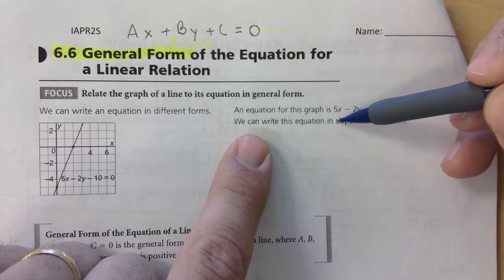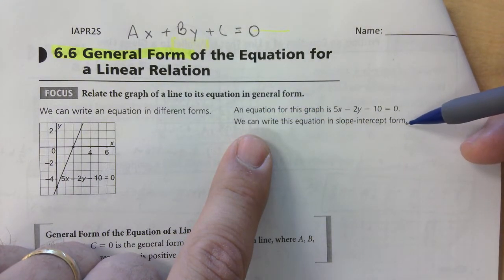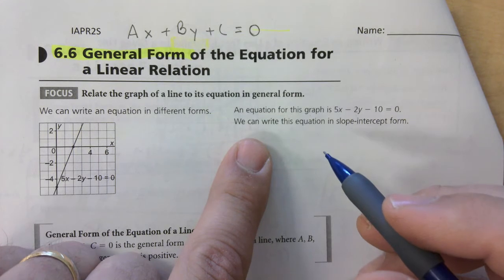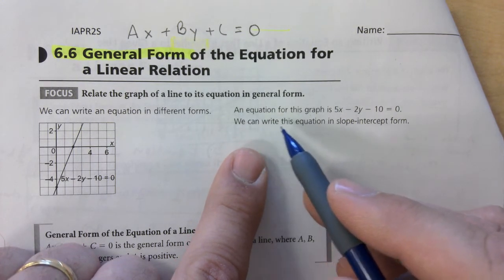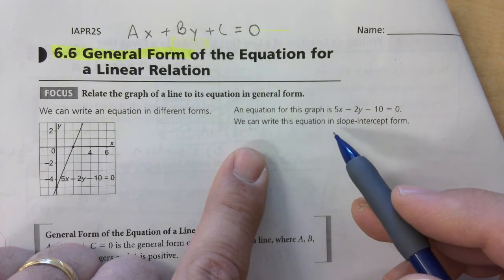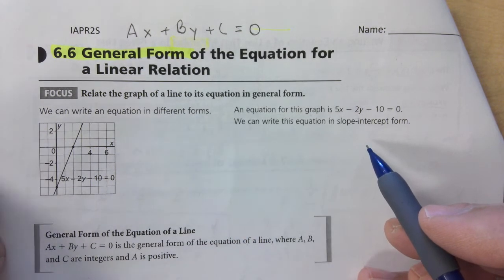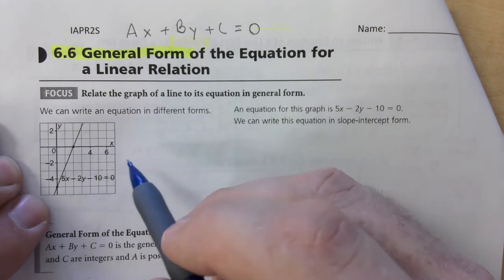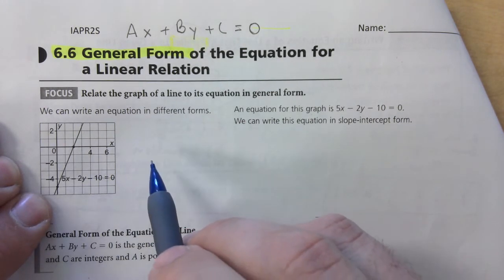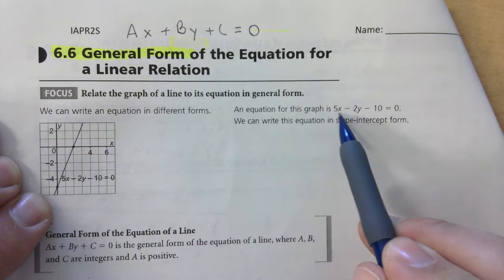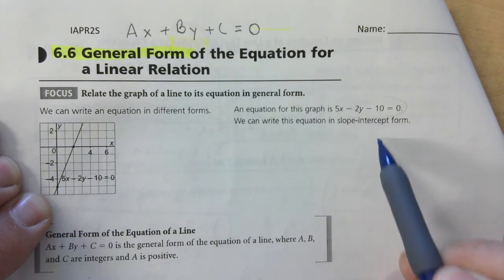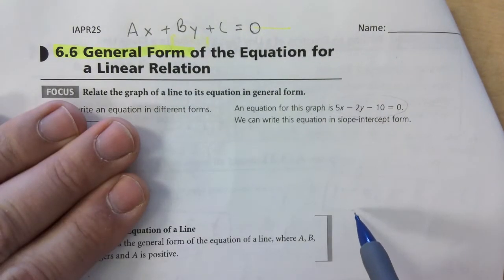We can write this equation in slope-intercept form. Okay. I would want to add, you can also write it in slope-point form if you wanted to. They're all possible, right? So what I would like you to do is we'll rewrite this one algebraically without a graph, okay?